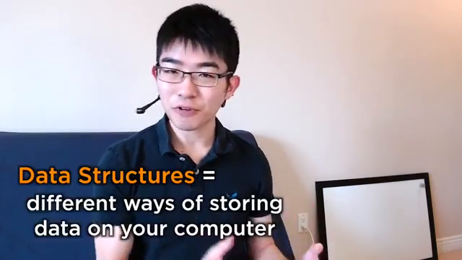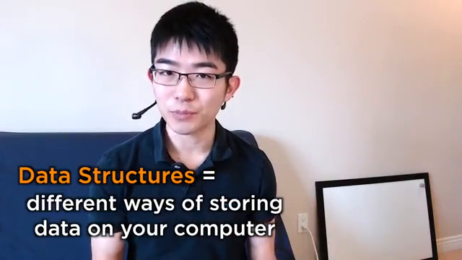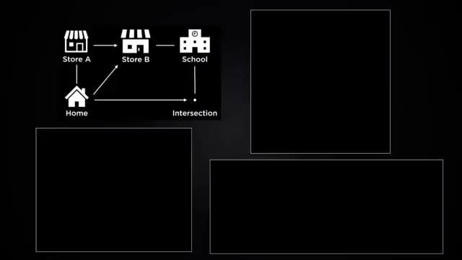So a one sentence description of what data structures are would be that they are basically different ways of storing data on your computer. And this sentence might not be too clear right now, so let me give you a more concrete example. Let's say you want to make a system that's sort of like Google Maps for your neighborhood. And let's say your neighborhood looks like this. So your home is here, and there's a store here, and another store here, and so on. And there are some streets too.